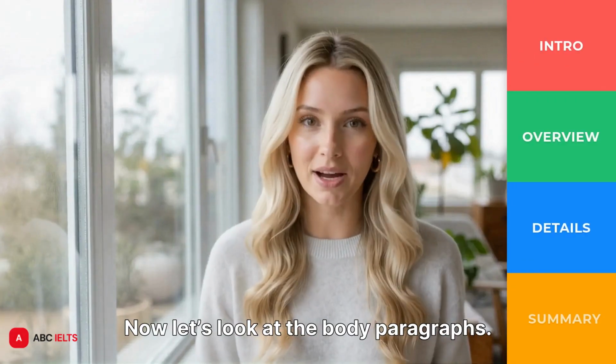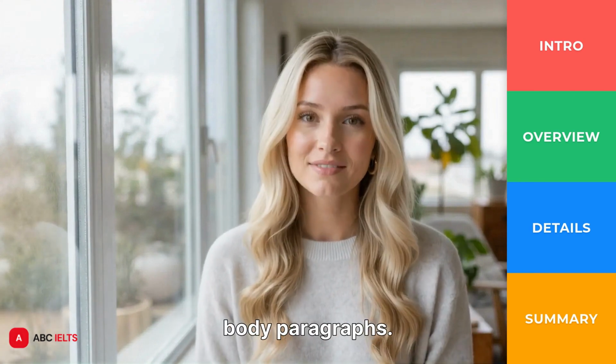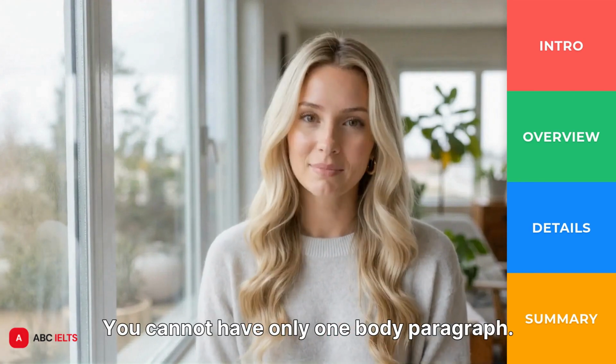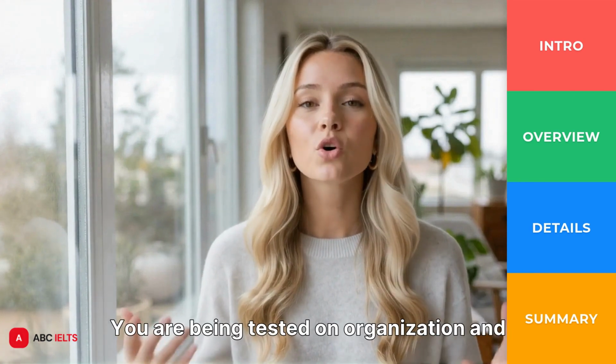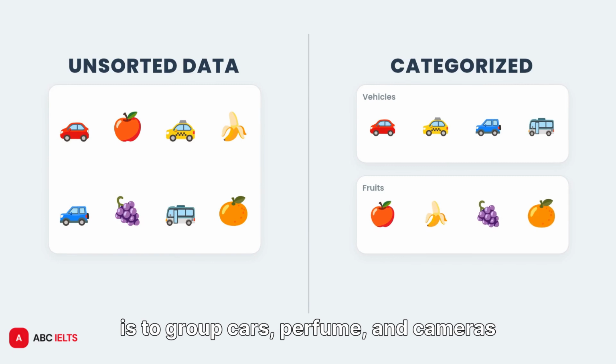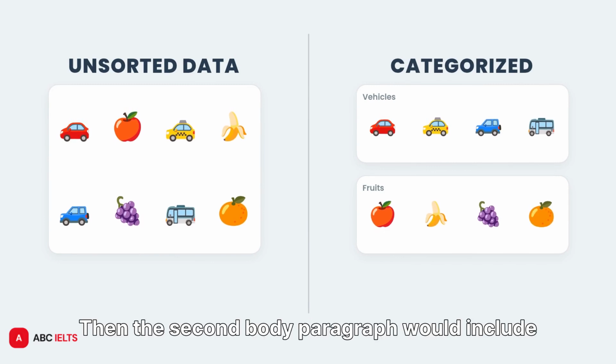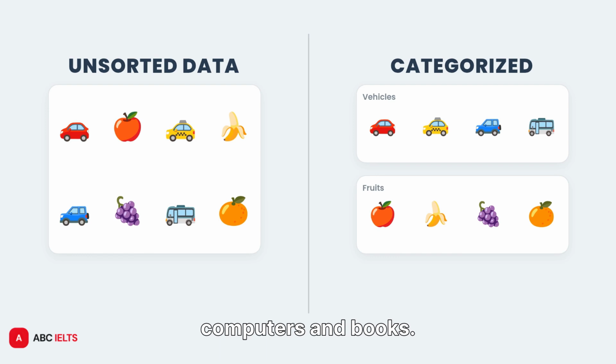Now let's look at the body paragraphs. First, a rule. You must divide the body paragraphs. You cannot have only one body paragraph. You are being tested on organization and paragraphing. One way to organize the body paragraphs is to group cars, perfume, and cameras together because they represent the highest and lowest figures. Then the second body paragraph would include computers and books.